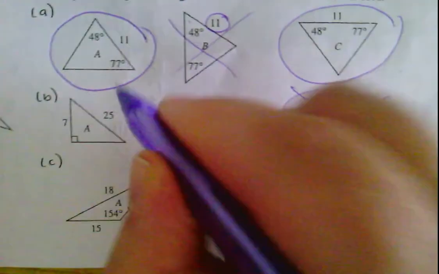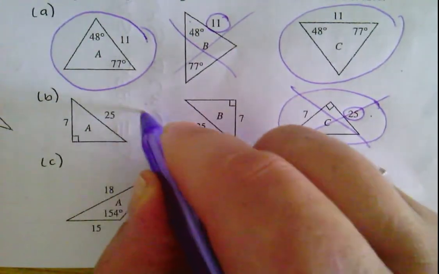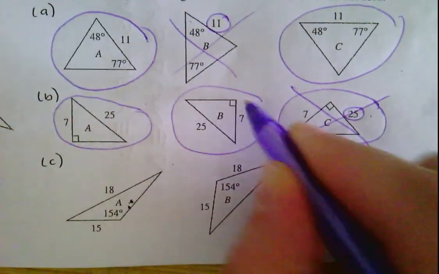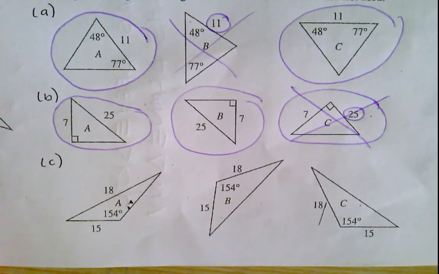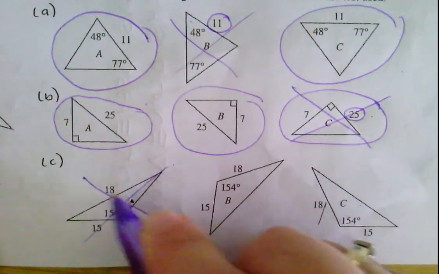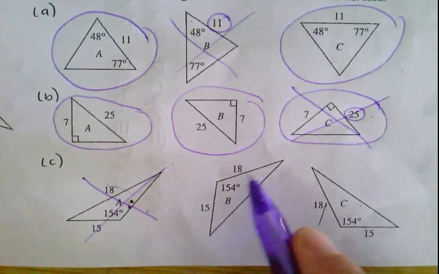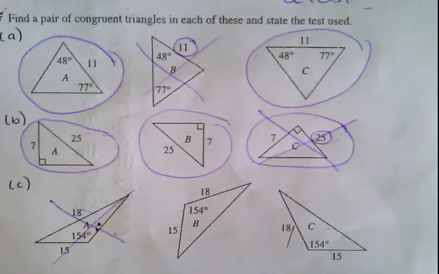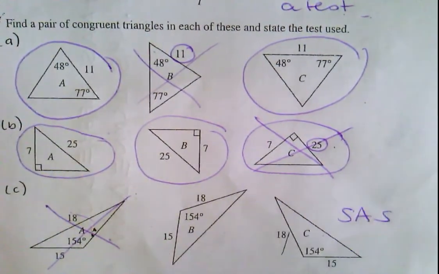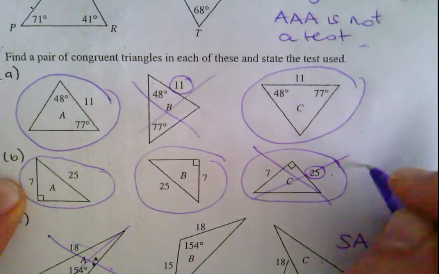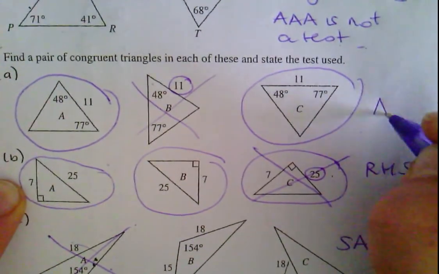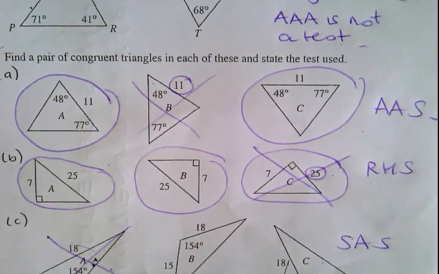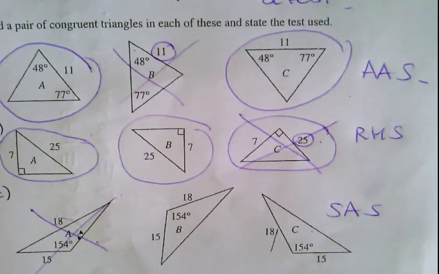And in the last ones, which one isn't right? A isn't right because the 18 should be over there. We've got, and which rule is it, by the way? This is SAS. What's this one? B. And A? AAS. And the last one, B is incorrect. SSS.